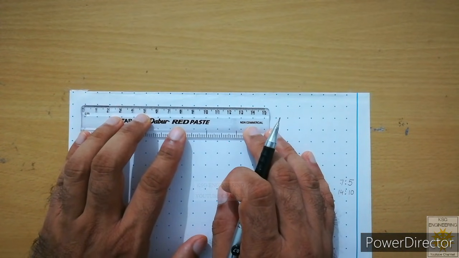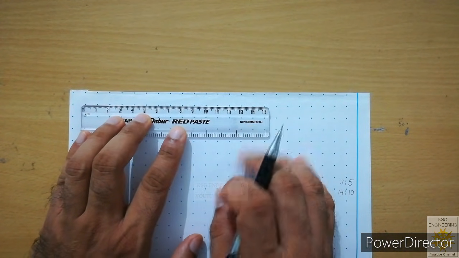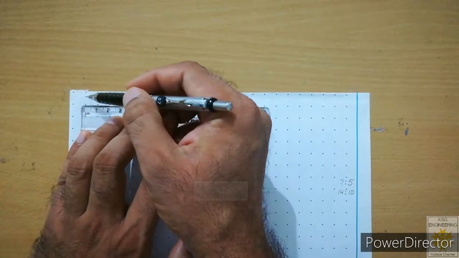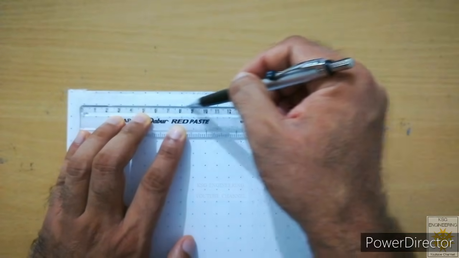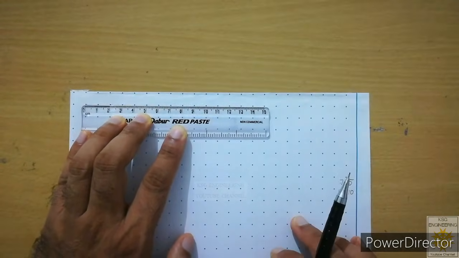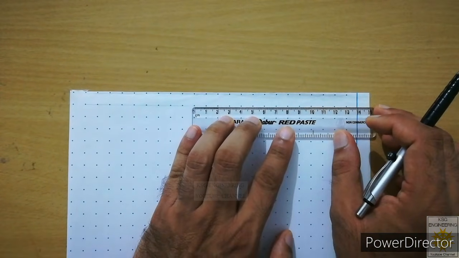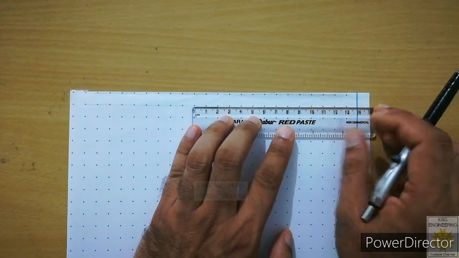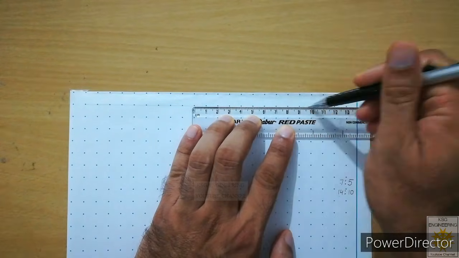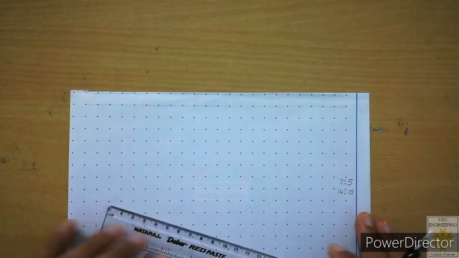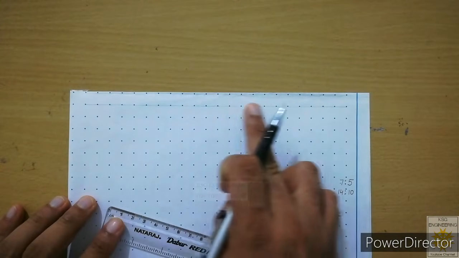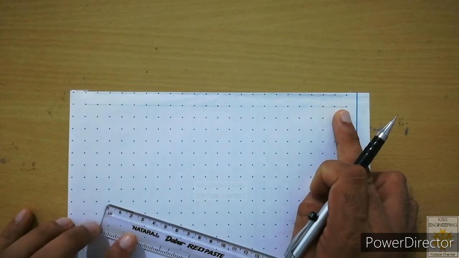We will line our scale with the row of these dots and we will draw a very thin line, means we will not give any pressure on the nib of the pencil and we will draw a very thin line. So let me complete up to the end of this page. So we are ready with the first guideline. It must be very thin.